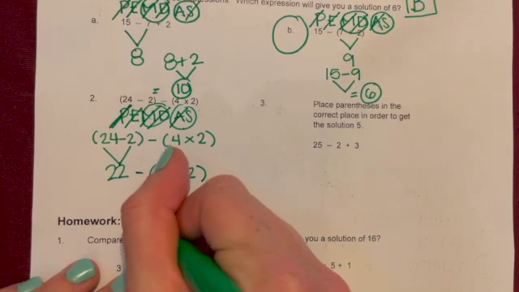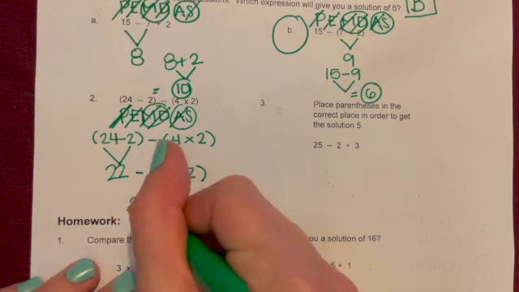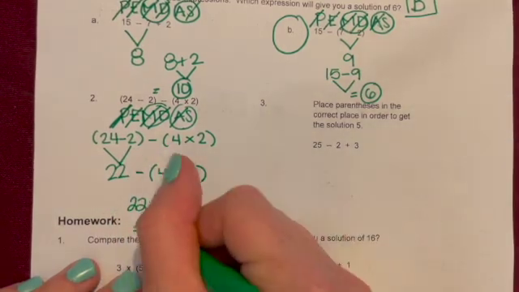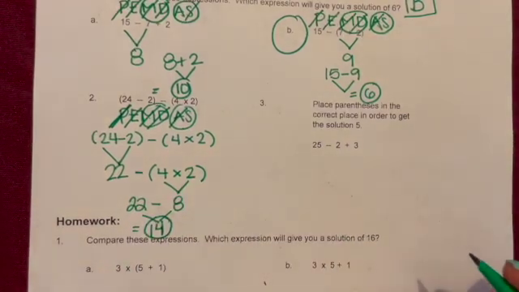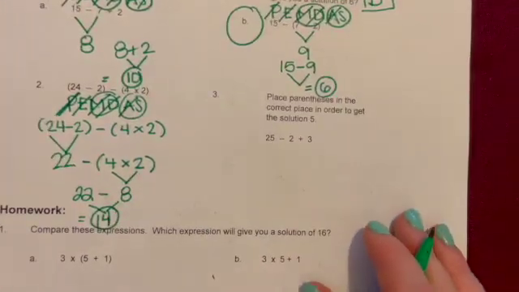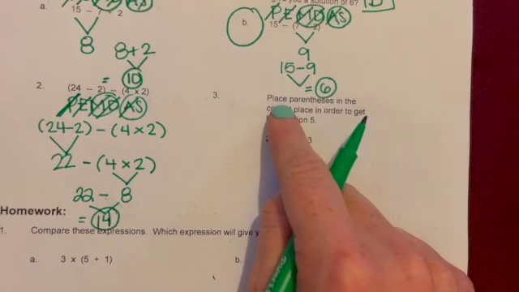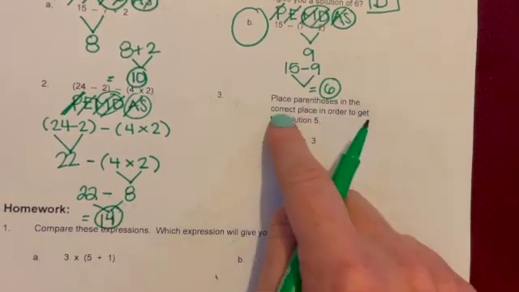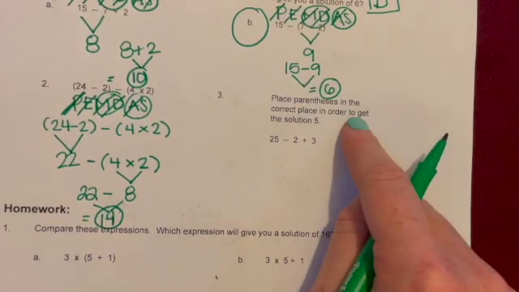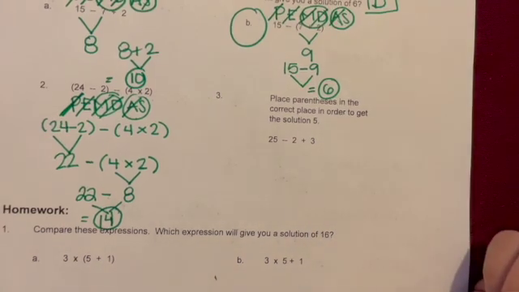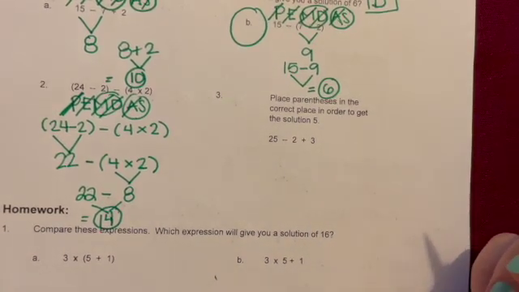14. 14 is my answer. And I'm done. Remember to always circle your answers. Okay, step number 3. Place parentheses in the correct place in order to get the solution of 5. Ooh, this is a tricky one.